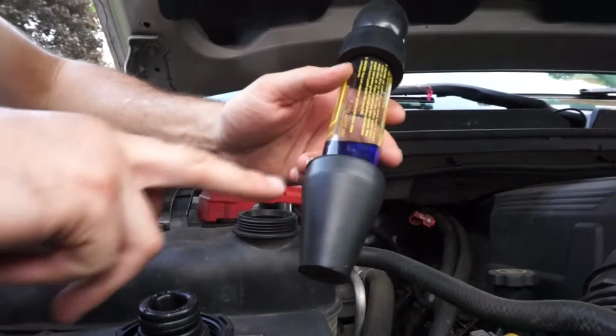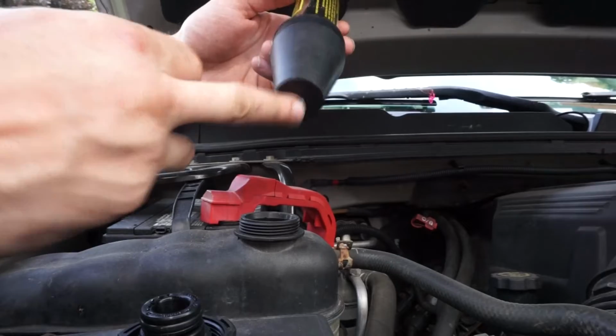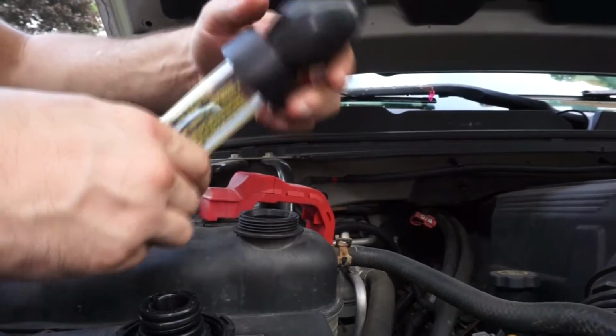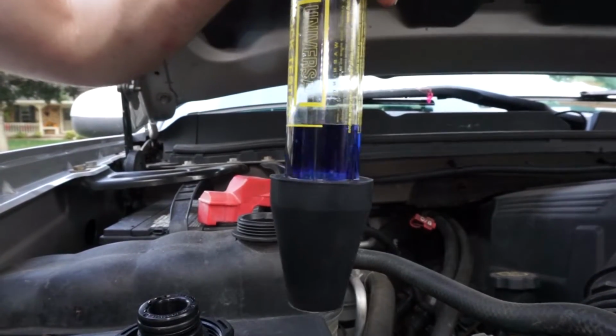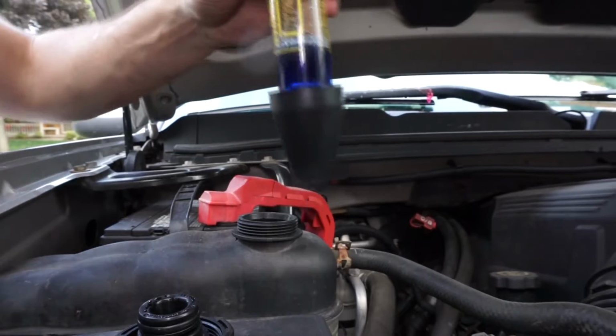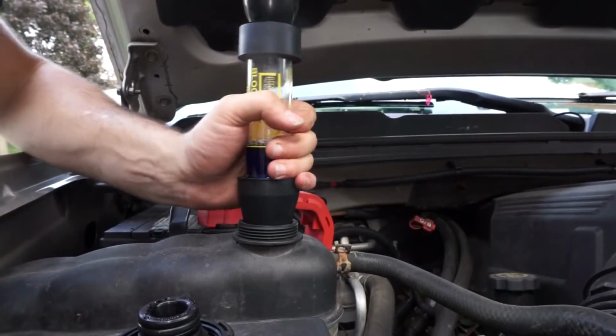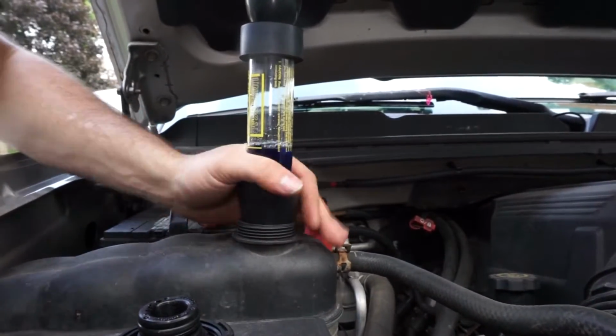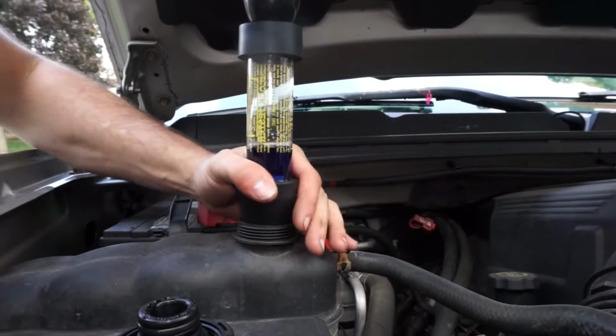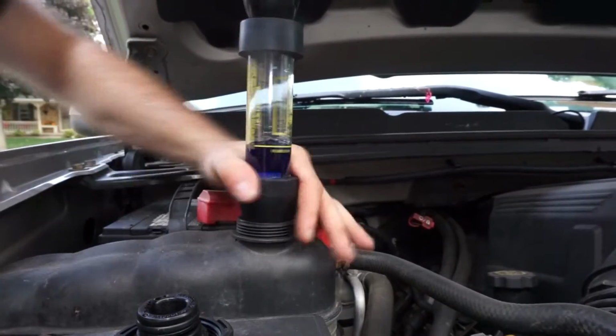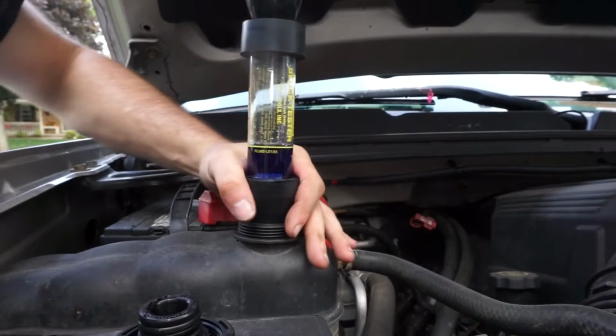Right, so we have the little guy here. It sucks air up. You've got a bulb on the top of it, and it sucks air when you squeeze it. What we're going to do is suck air out of the expansion tank, basically the radiator. We're going to do this for a minute, and you don't want to suck any fluid into it.